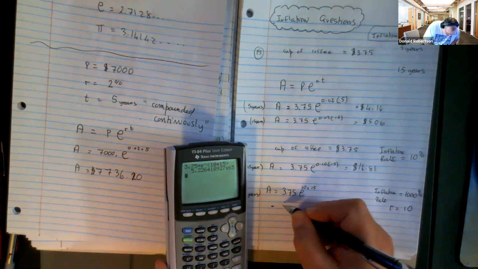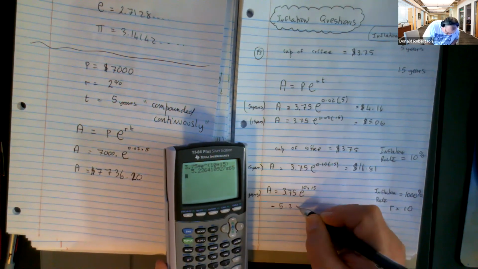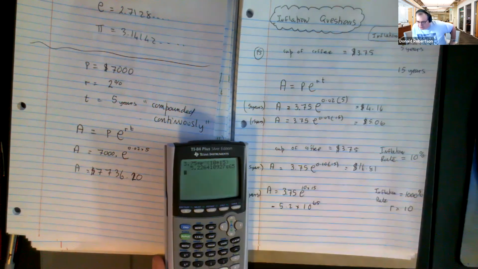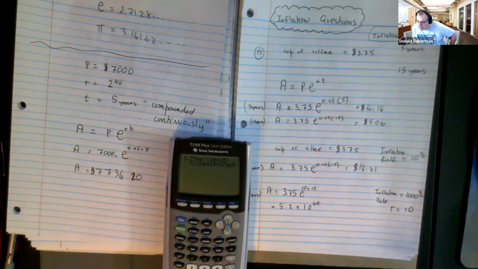Let me tell you what's happened. That e to the 65 means that, if any of you have done science and scientific notation. Can you see why Germany needed billion-mark notes to pay for a coffee?